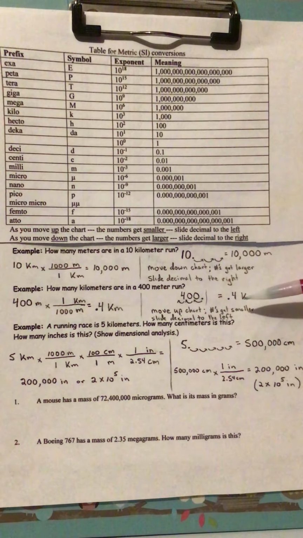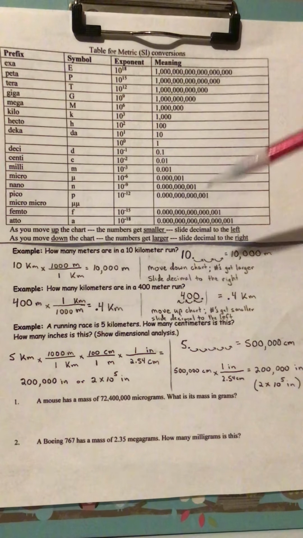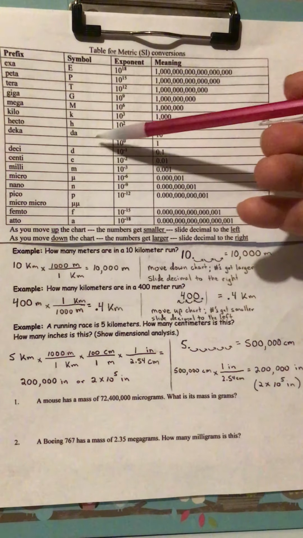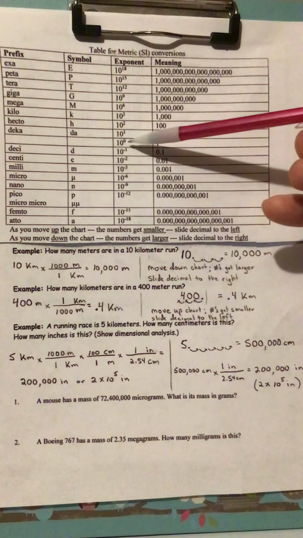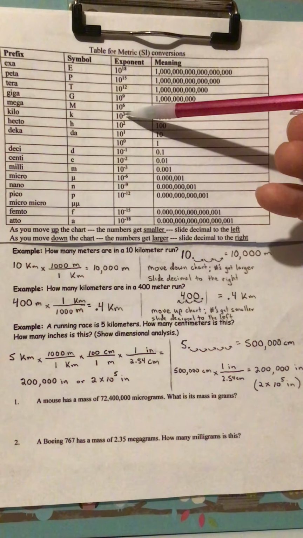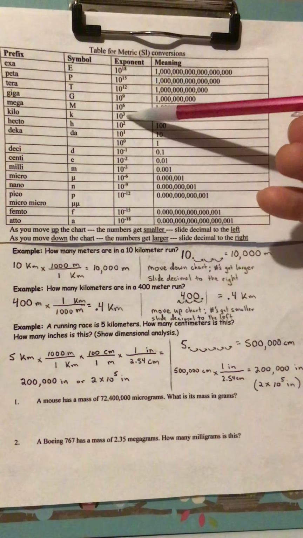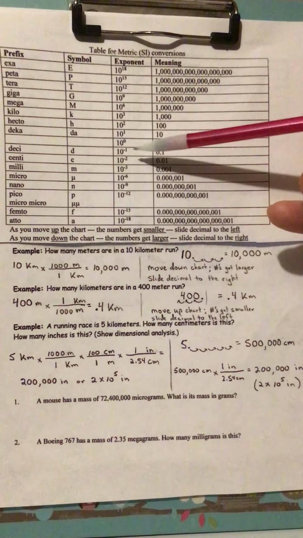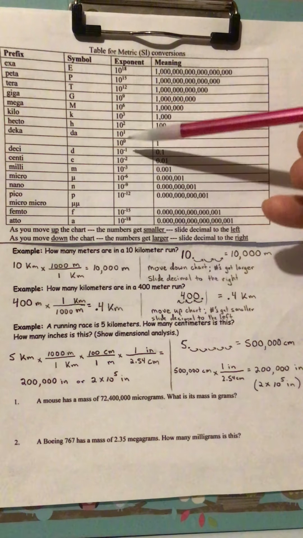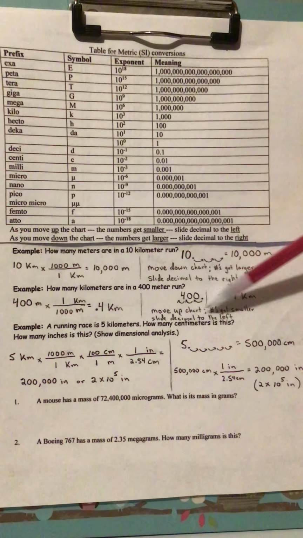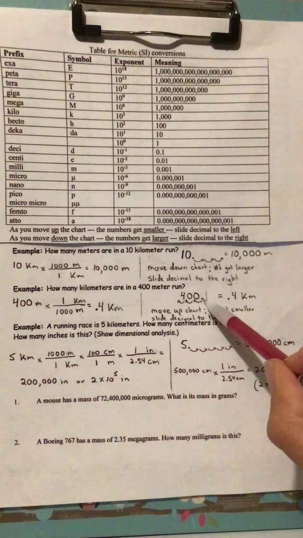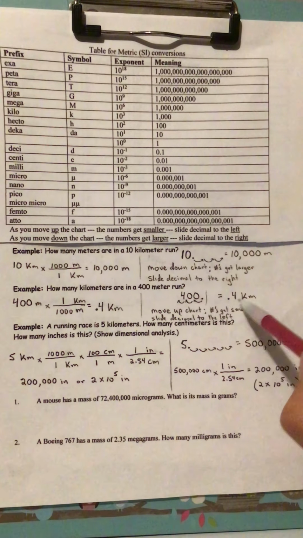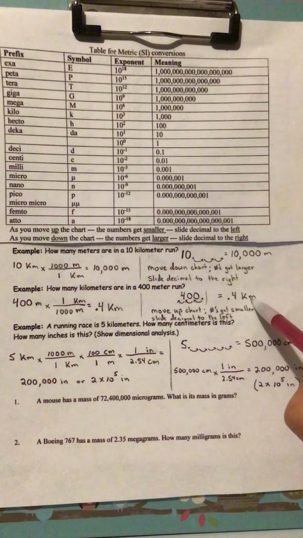Doing the decimal slide, I could say I know my meters, which is here, but I'm trying to get to kilometers, so now I'm going from 0 to 3 in this direction, so I'm moving up the chart, and when I go up the chart, my numbers get smaller, so that means I slide to the left. So I put a decimal here after the 400, and I slide 1, 2, 3 places to the left, and I end up with 0.4 kilometers.